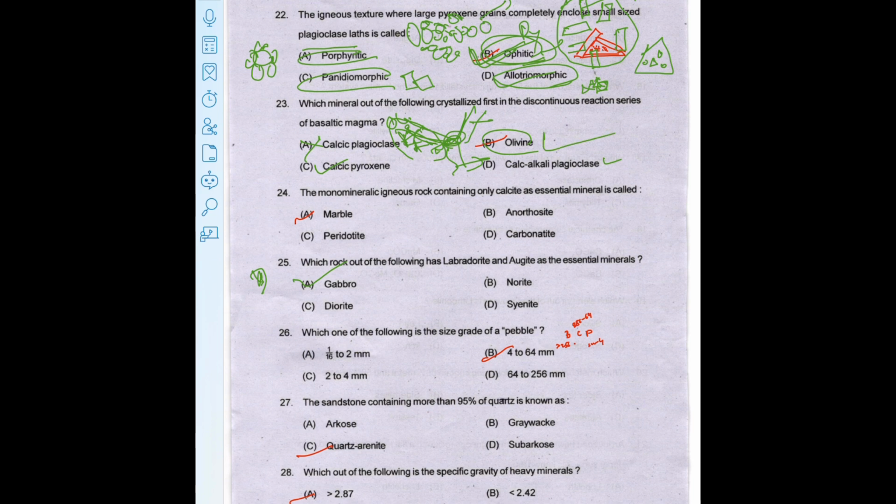In case of monomineralic rocks containing only calcite as an essential mineral, what is it called? We know that there are certain rocks which are mostly dominated by one mineral. For example, quartzite, dominated by quartz. Similarly, marble. Marble is dominated by calcite.